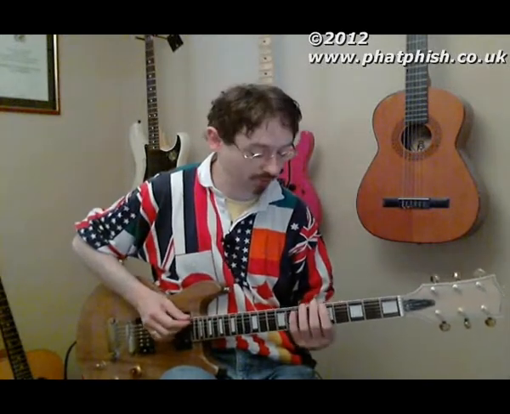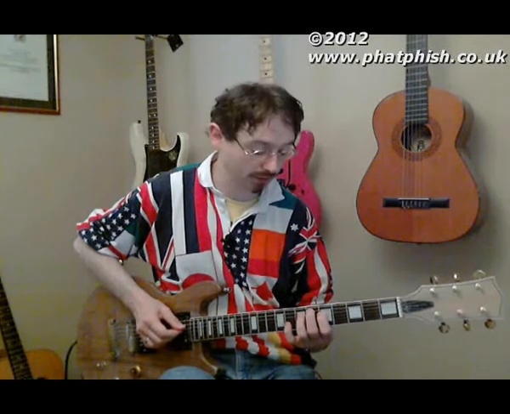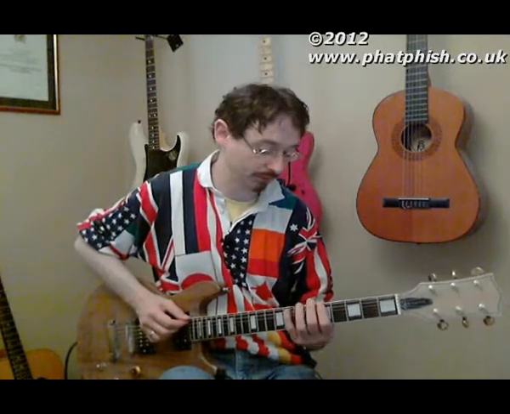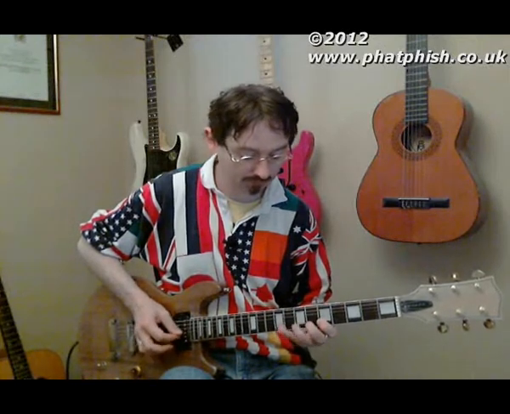So using A as an example here, rather than A natural minor having 1, 2, flat 3, 4, 5, flat 6, flat 7, and then the octave, the harmonic minor has 1, 2, flat 3, 4, 5, flat 6, 7 in the octave. And that's got quite a classical Gothic sort of sound. That's the harmonic minor.